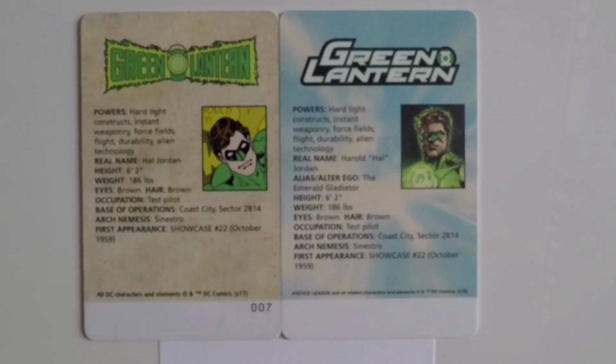And his arch nemesis is Sinestro, another villain that is not part of the villain set. His first appearance was in 1959 in Showcase number 22. So we move on to our first special card, the Hero bonus.